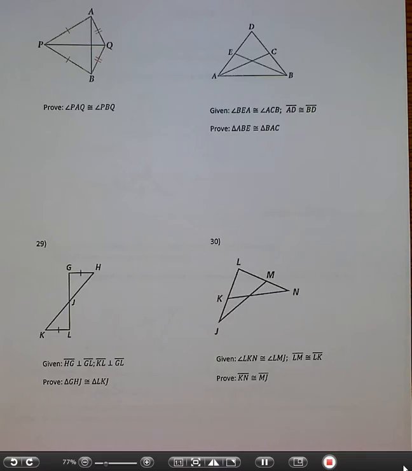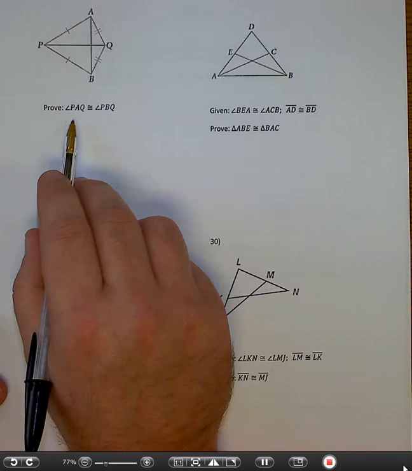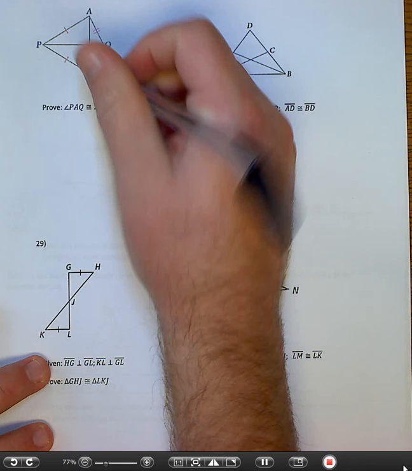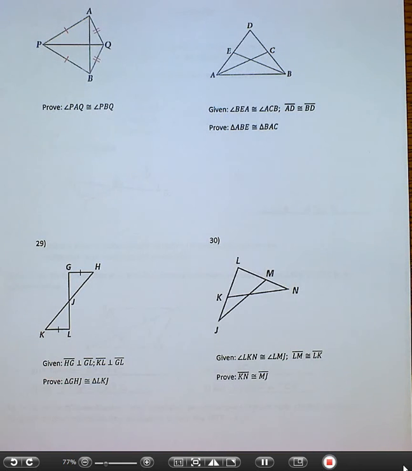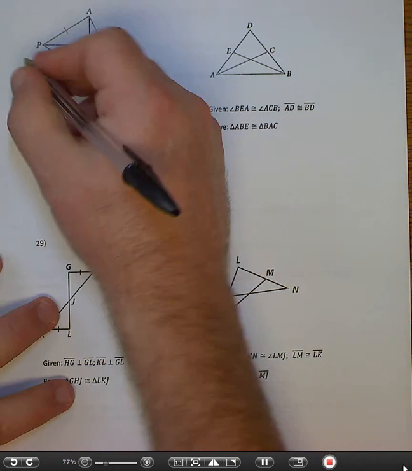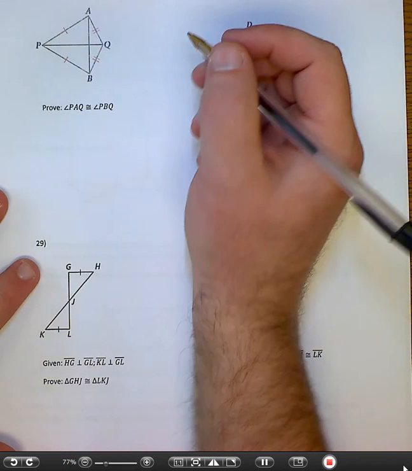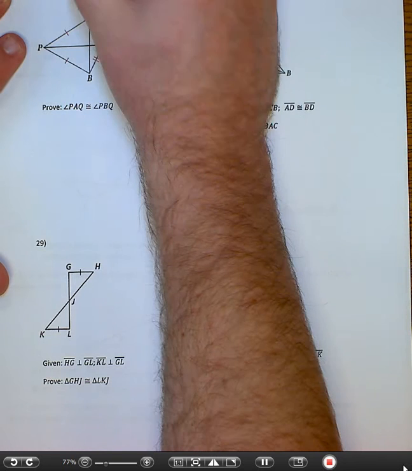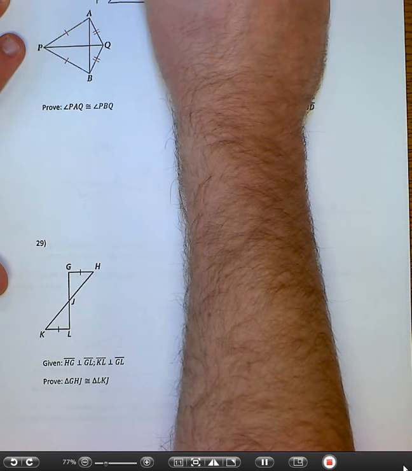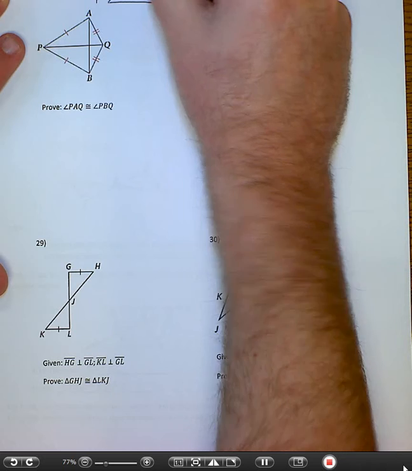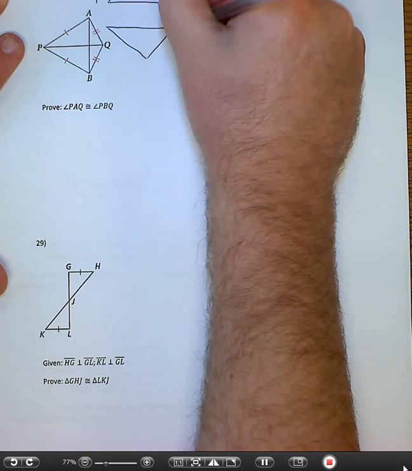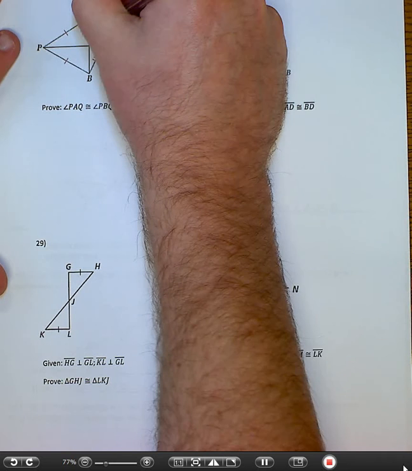Okay, now for the last four proofs. I want to prove that angle PAQ, so this angle up here, is congruent to angle PBQ. To do that, I want to show the two big triangles here are congruent. So what I'm going to try and show is that, that's an A, Q. Basically, I'm taking out that middle line. I want to show that those two are congruent.